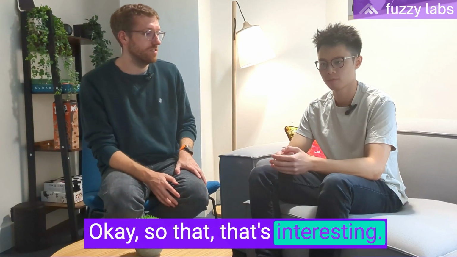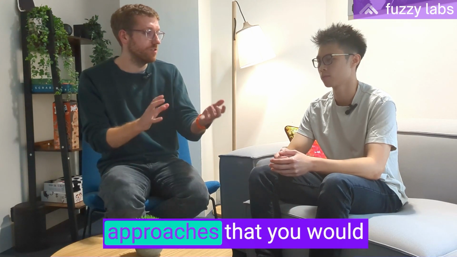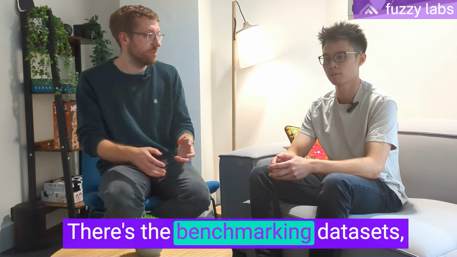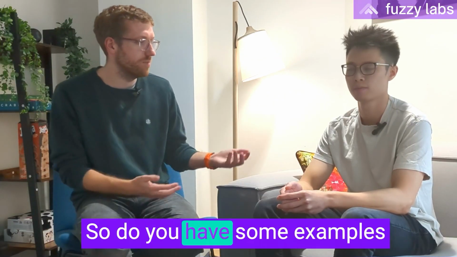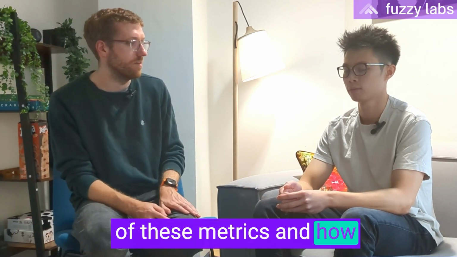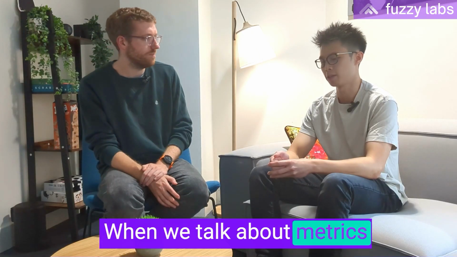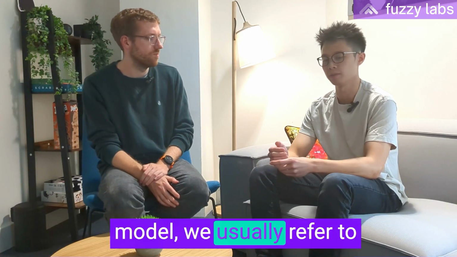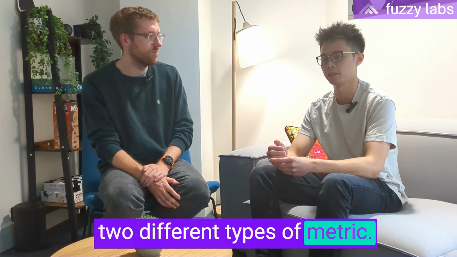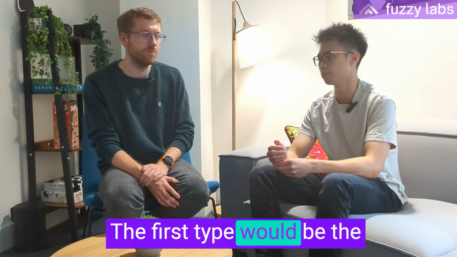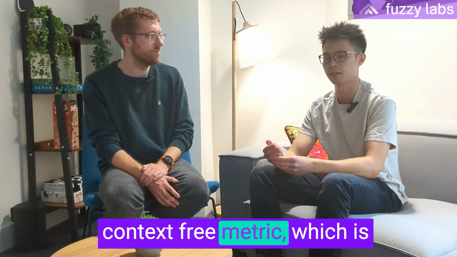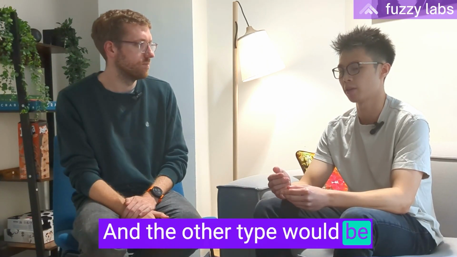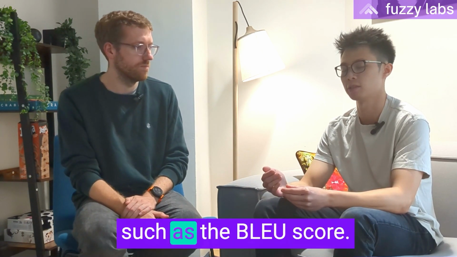Okay, so that's interesting. So there's two different approaches that you would use to evaluating an LLM. There's the benchmarking datasets, but there's also the metrics. So do you have some examples of these metrics and how they might group together? When we talk about metrics for evaluating a large language model, we usually refer to two different types of metric. The first type would be the context-free metric, which is metrics such as accuracy. And the other type would be context-dependent metric, such as the BLEU score.